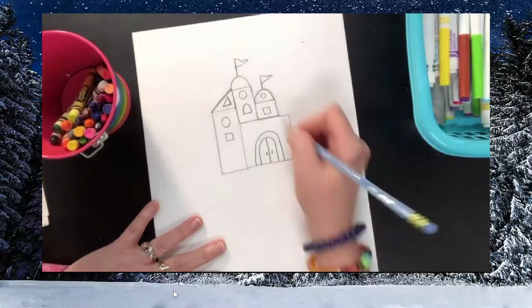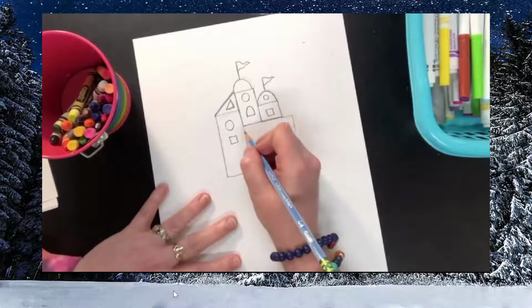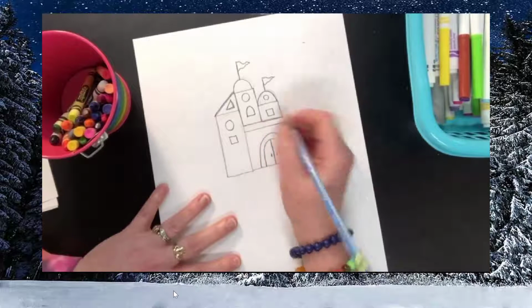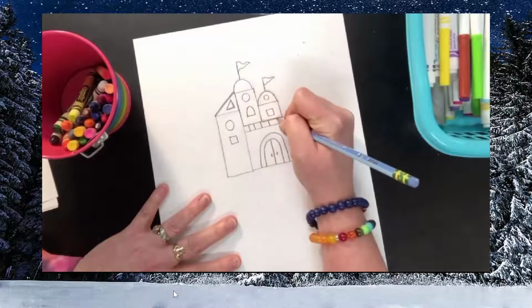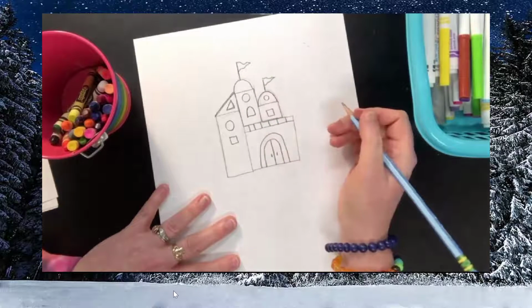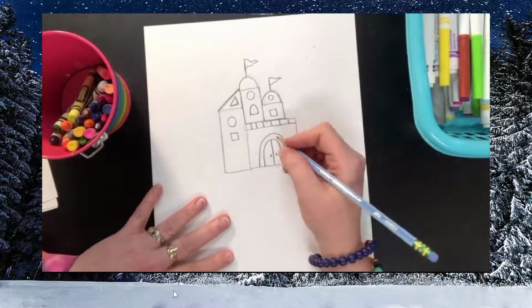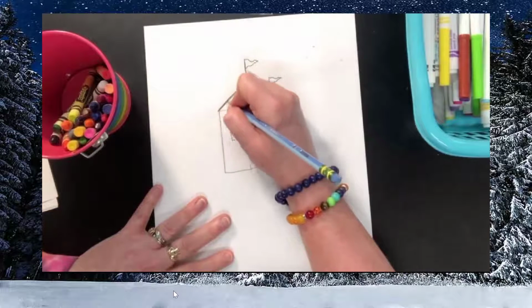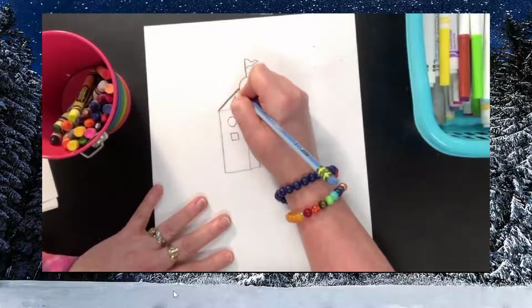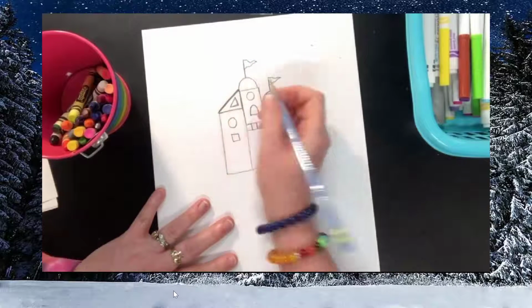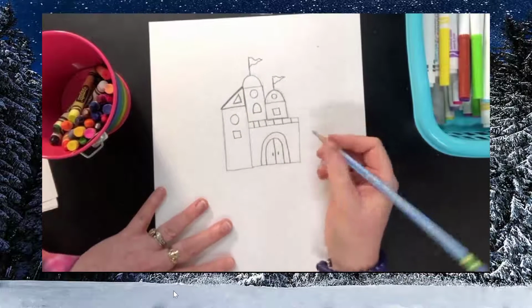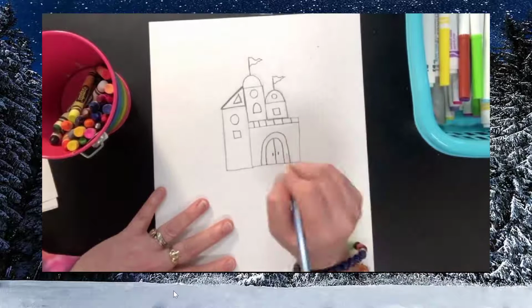So have a lot of fun adding the details on your treehouse. And remember, yours can look totally different than mine. You could think of different ideas, like what if I wanted to make a Pokemon treehouse, or what if I wanted my treehouse to look like a spider, or what if I wanted my treehouse to look like a funny emoji face. All those things are really cool.